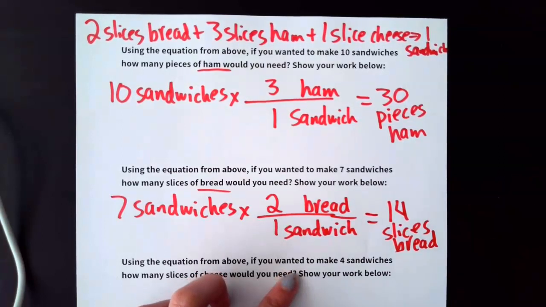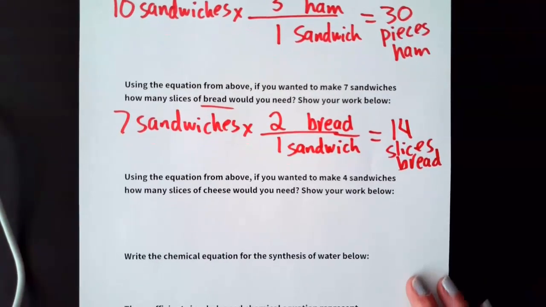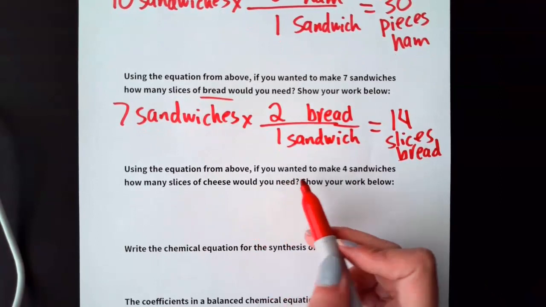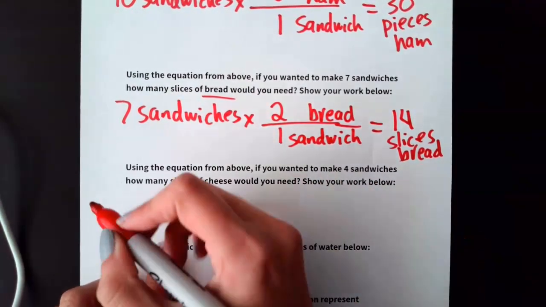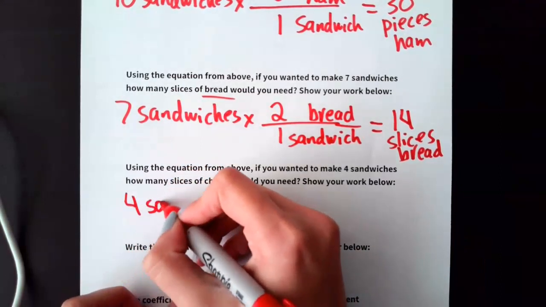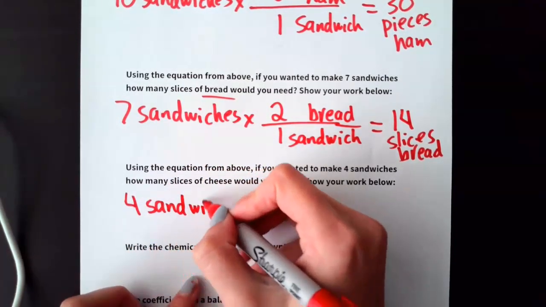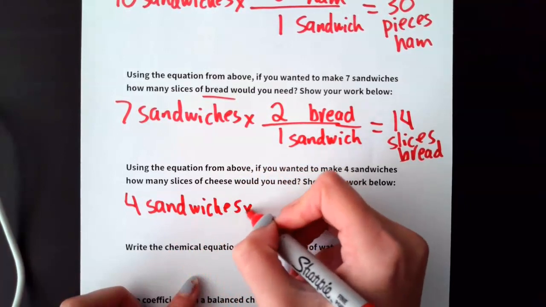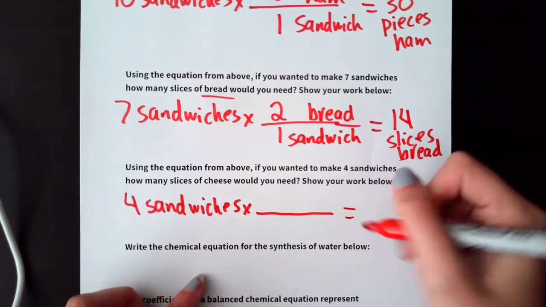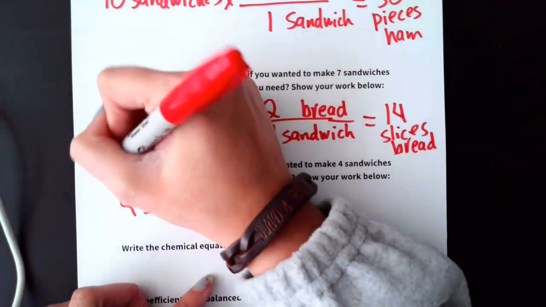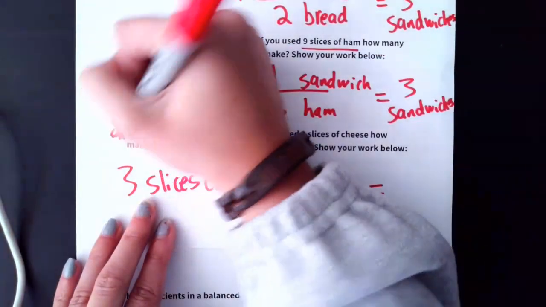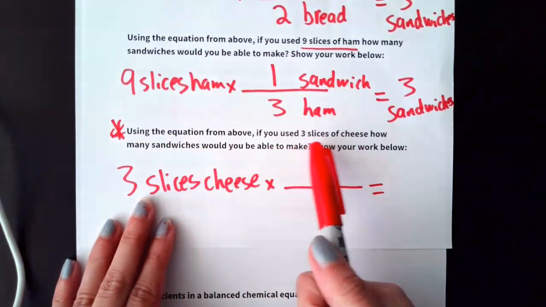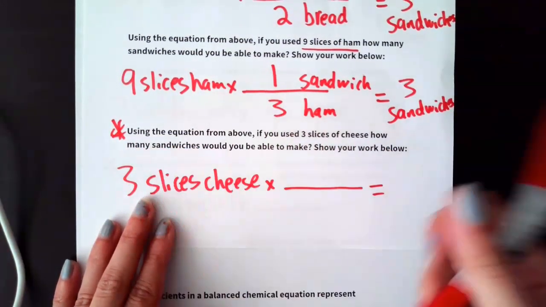of bread. Okay? The next one says, using the equation from above, if you wanted to make 4 sandwiches, how many slices of cheese would you need? Show your work below. So again, I am going to start this one for you. This one you do on your own.